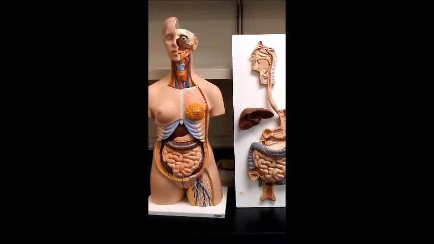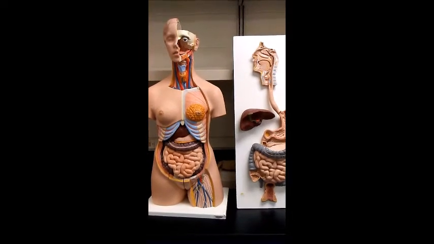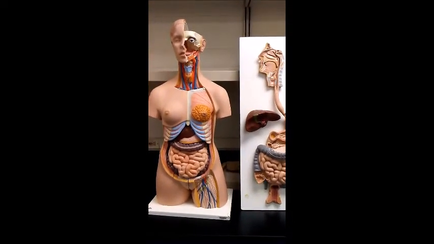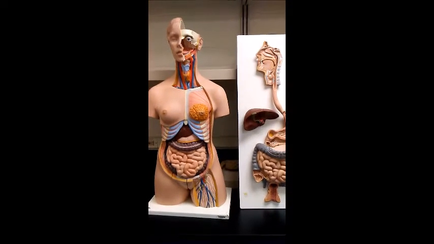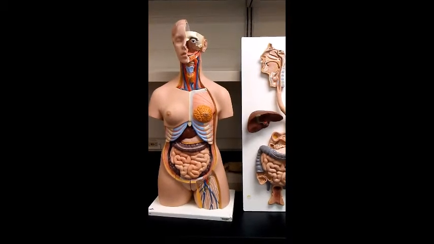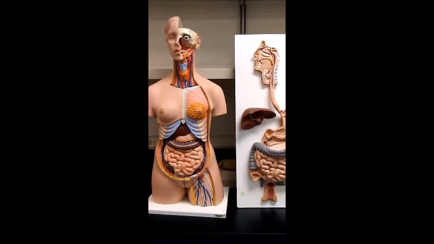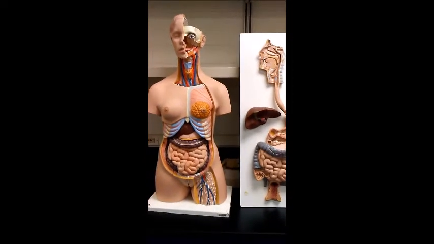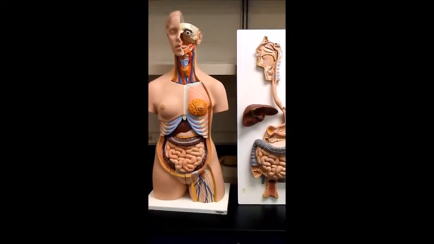The first function is digestion, which involves the breakdown, physically and also using enzymes, of the food materials. And the second function is absorption of the nutrients released from the food we eat.